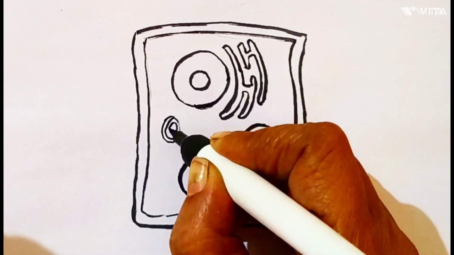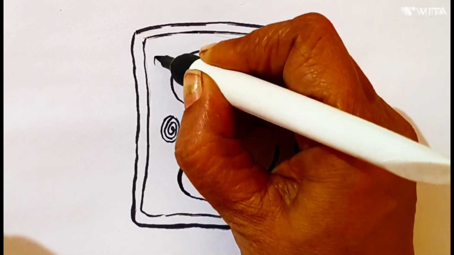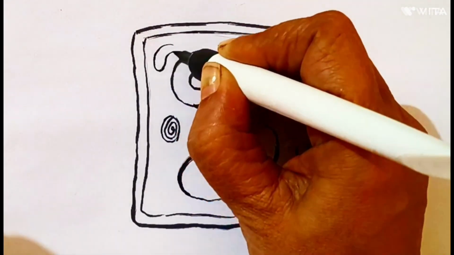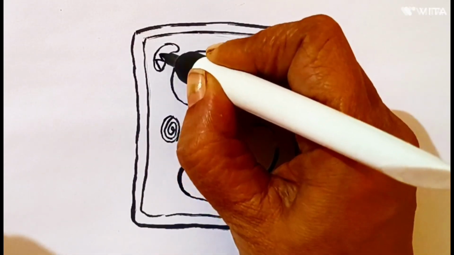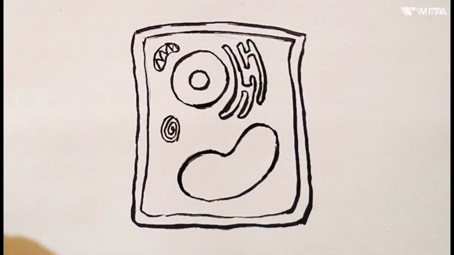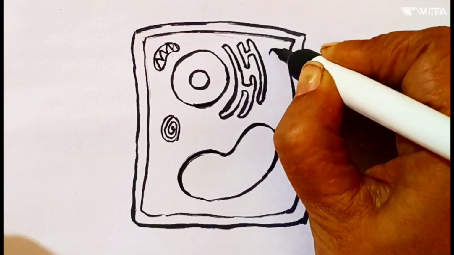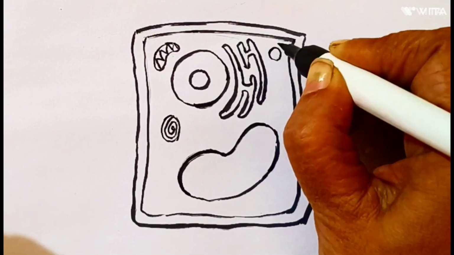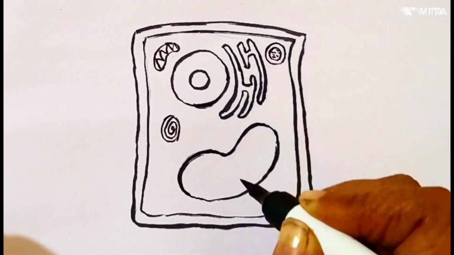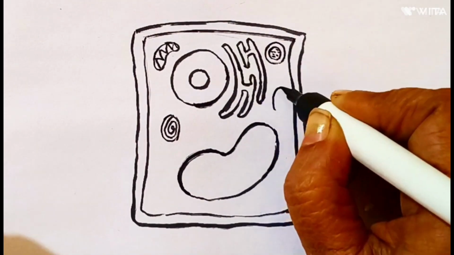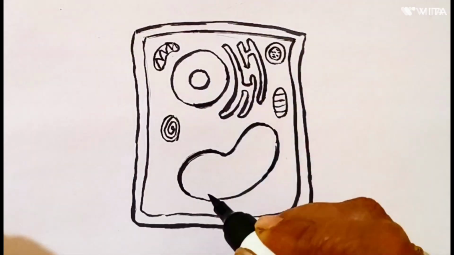Next, the yellow area inside the cell is called the cytoplasm. Cytoplasm is a jelly-like substance where all the cell parts float. Many chemical reactions of the cell happen inside the cytoplasm.